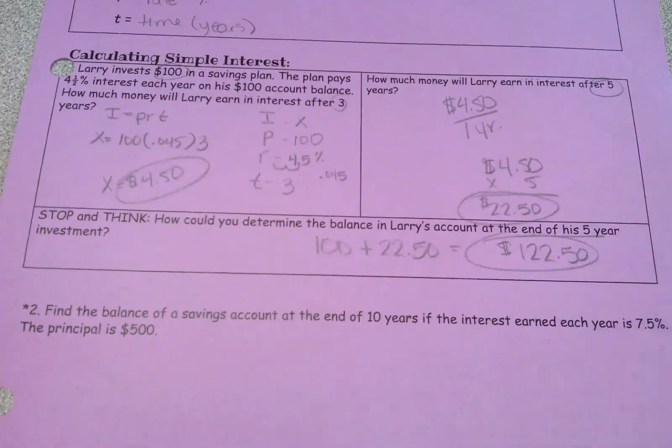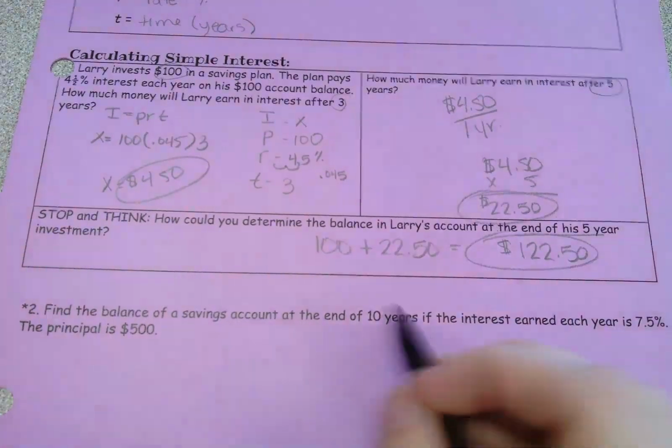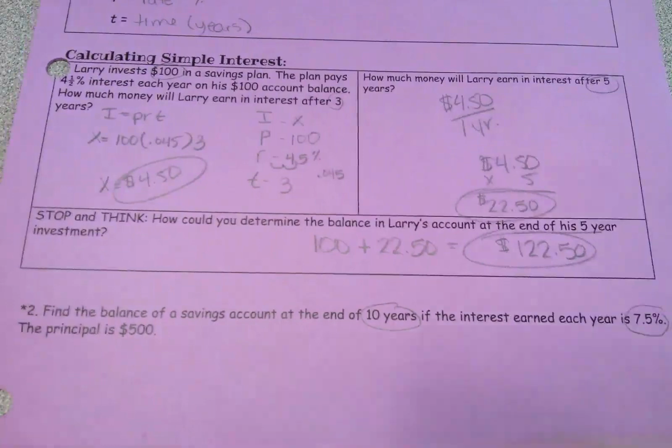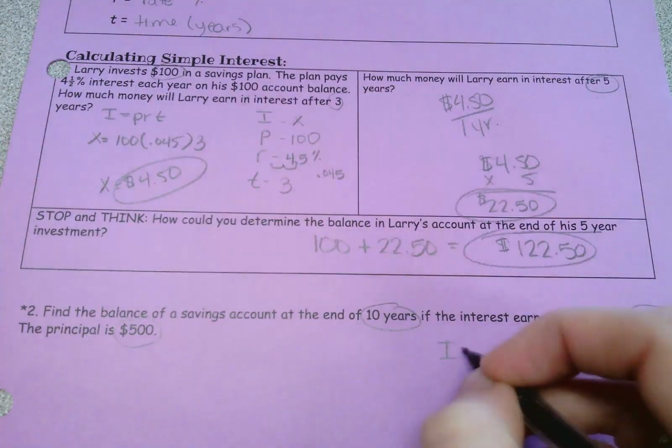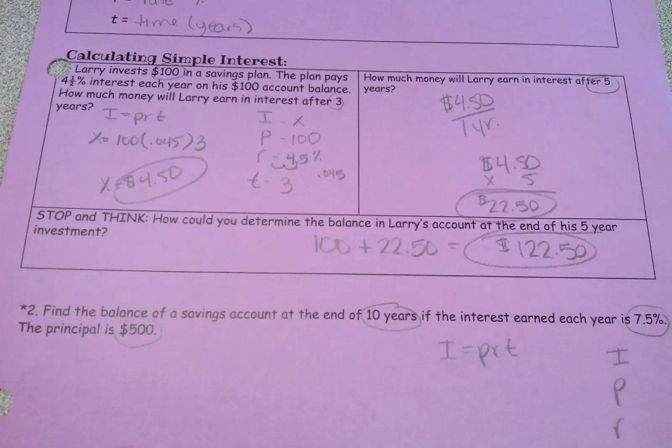So number 2 says find the balance of a savings account at the end of 10 years. Ooh, 10 years looks important. 10 years of an interest earned is 7.5%. The principal is $500. All right. I see interest. I'm going to use my formula I per D. So I equals PRT. I'm going to have my I, my P, my R, and my T.